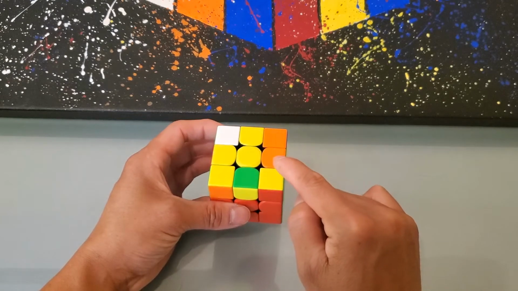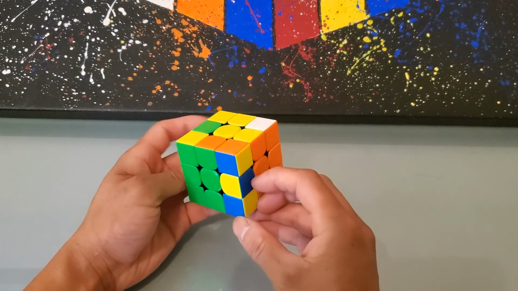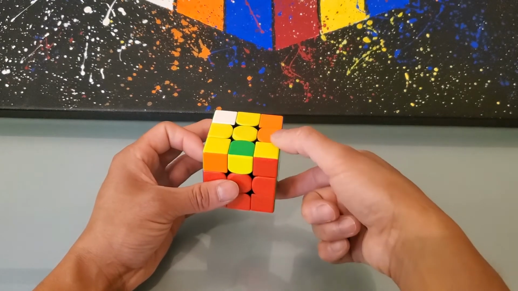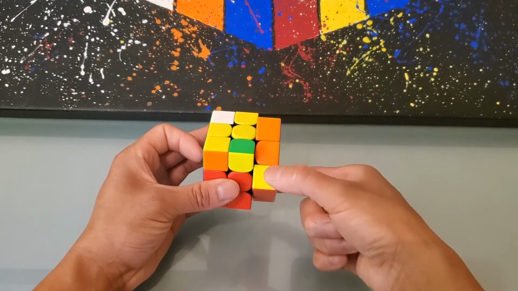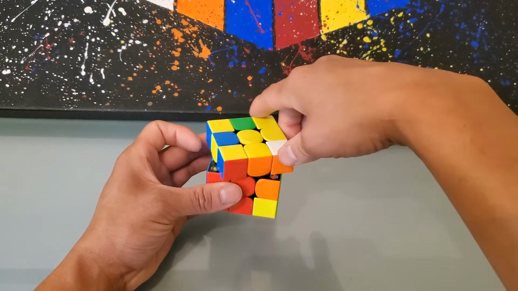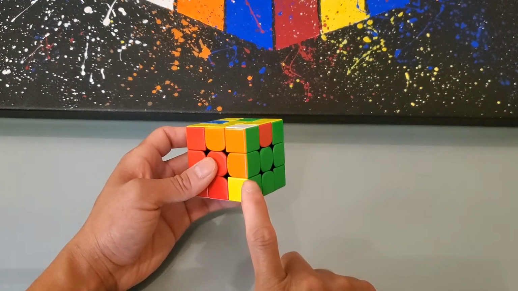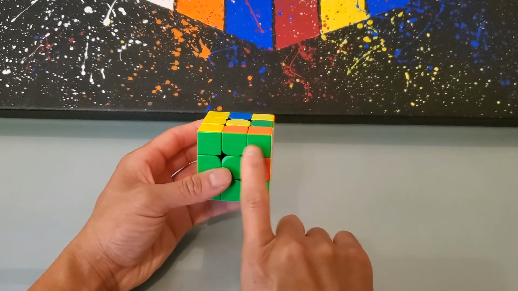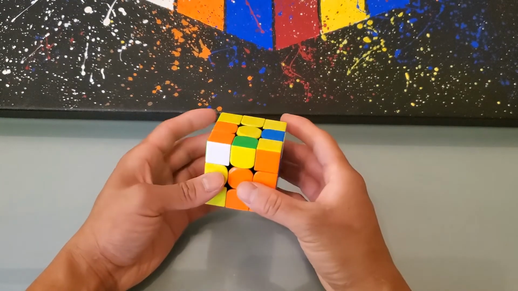Orange. I want to turn it away from the orange side. So this is orange. This is red. I'm going to turn this away from the orange. I'm going to bring this corner piece on top of that edge, and it will always make a pair. Fix your cross. And now we have an F2L pair on top, and we will insert.